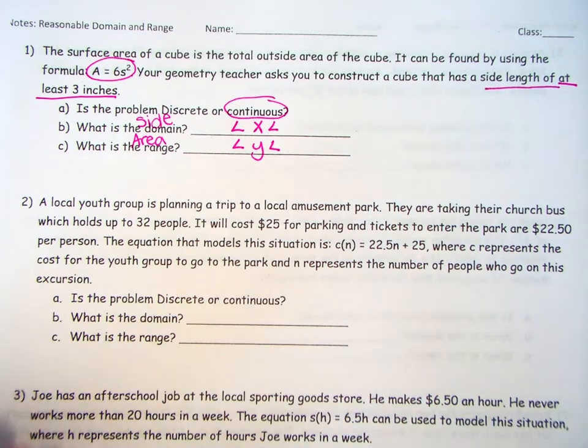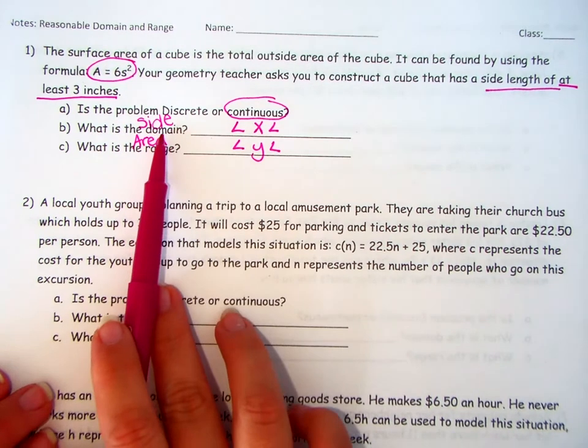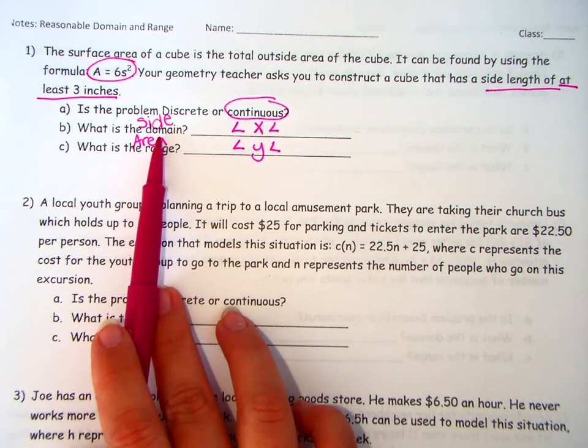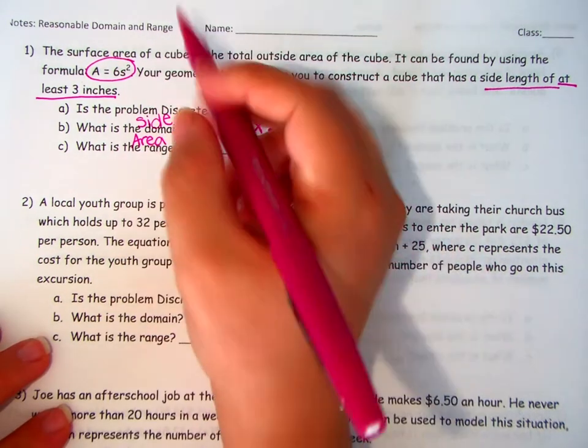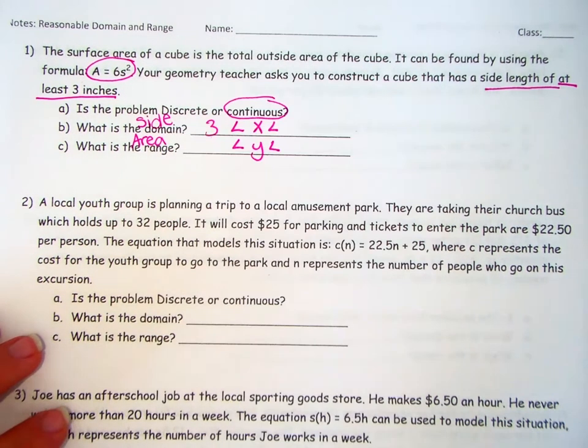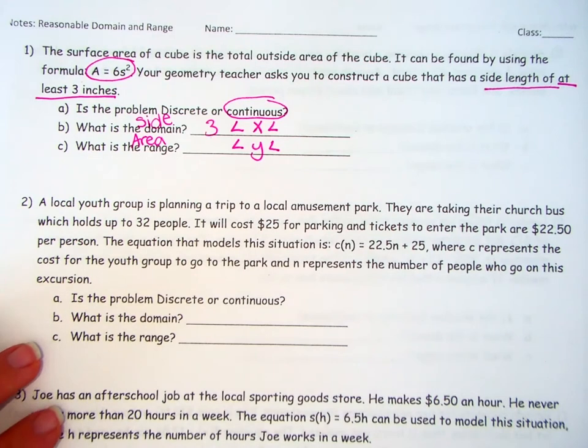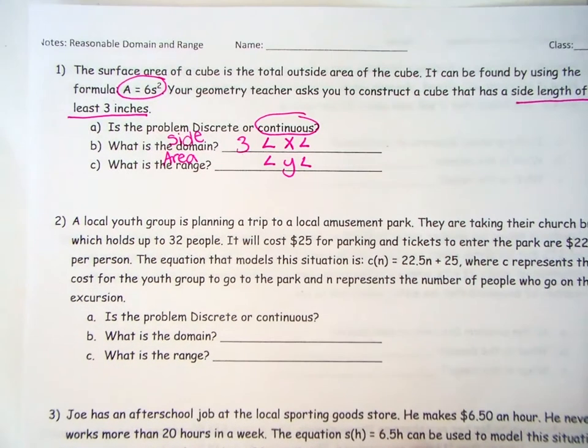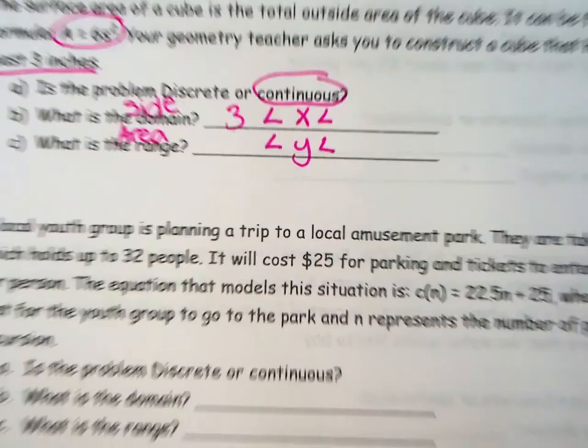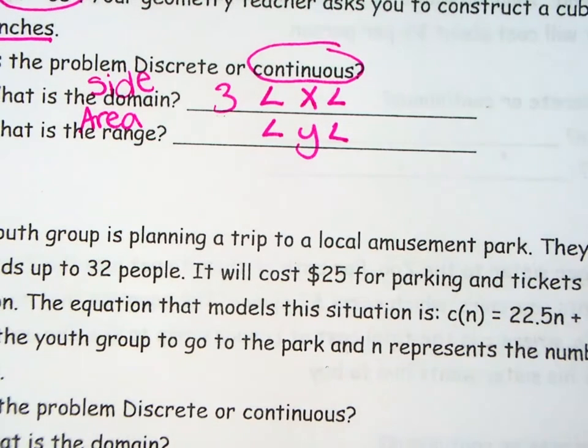So now, your domain, your side length, what is the minimum? What's the smallest number possible? 3. And do we have the biggest number possible? Does it give us a limit? No, it doesn't. So it's going to go all the way up to infinity.